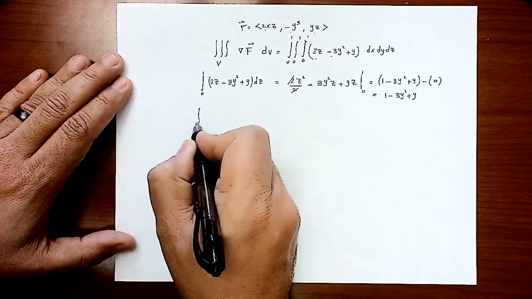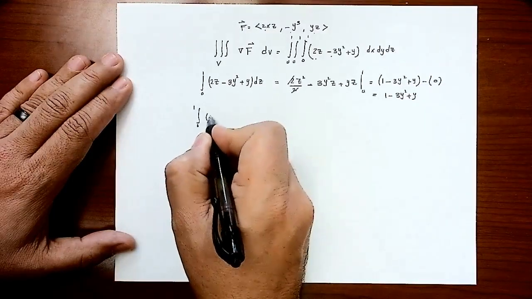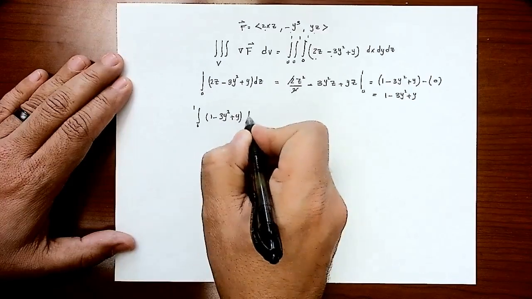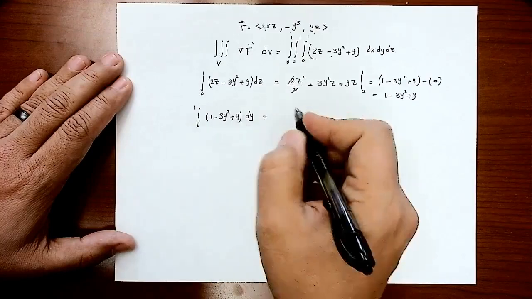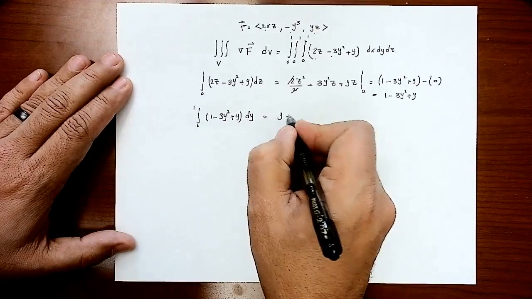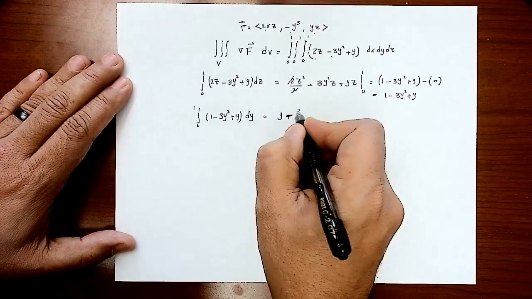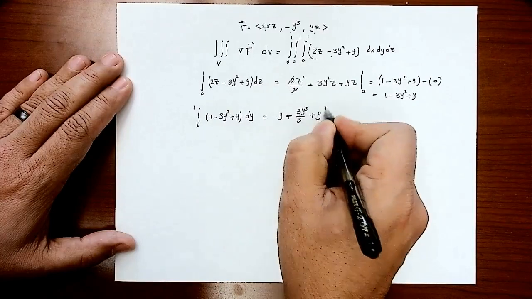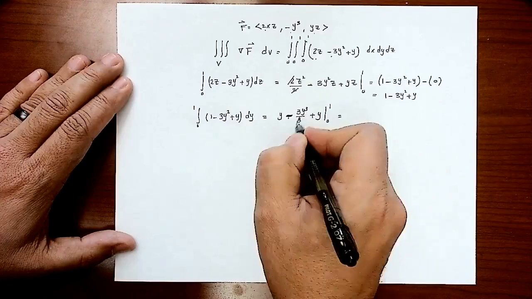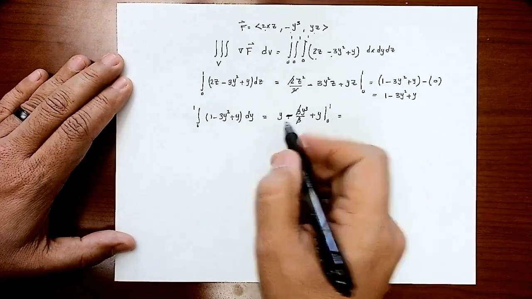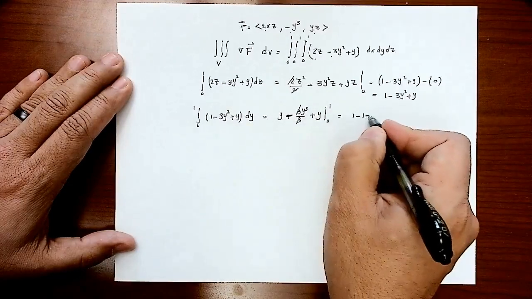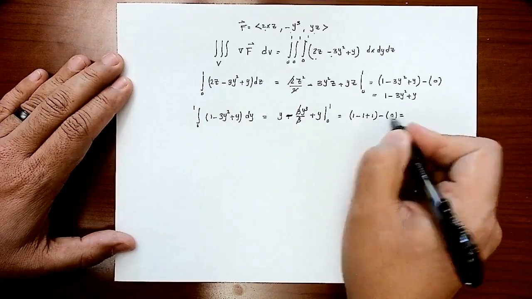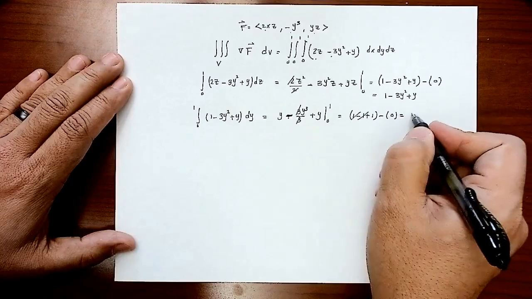Then I'm going to integrate from 0 to 1 the 1 minus 3y squared plus y dy. So you integrate, you're going to get y plus or minus 3y cubed over 3 plus y from 0 to 1. 3 will cancel out. So if you put y equal 1, that's going to be 1 minus 1 plus 1. Minus, you put y equals 0, it's going to be 0. This will give me simply 1.